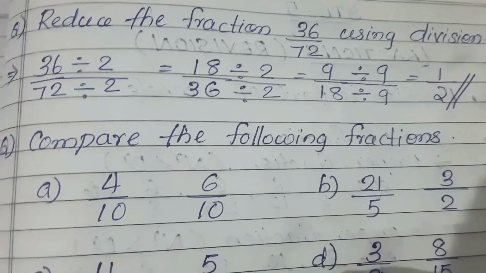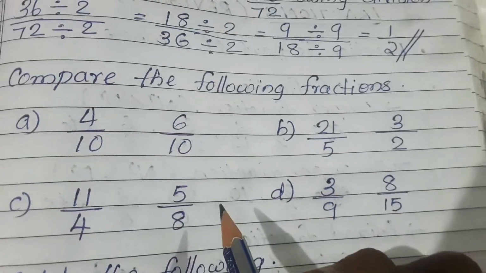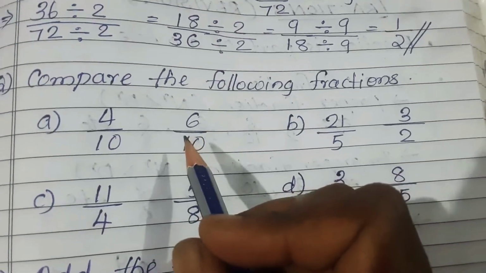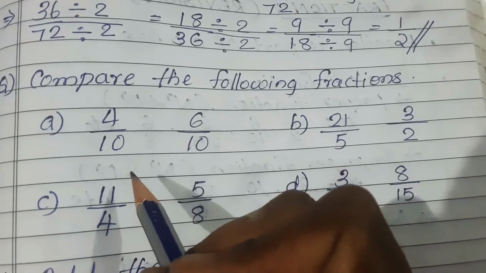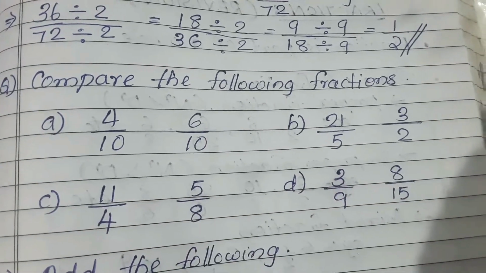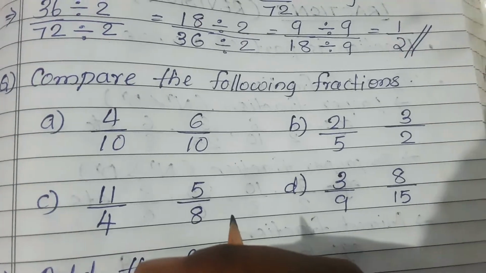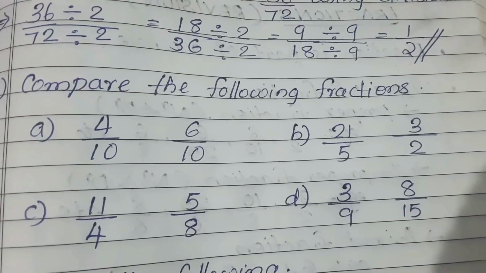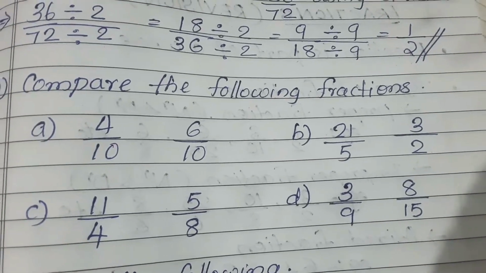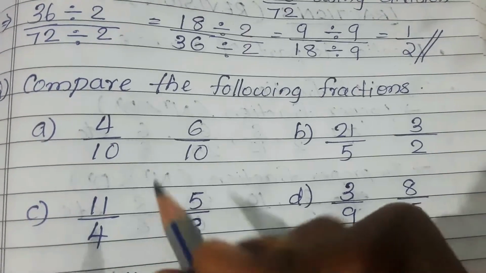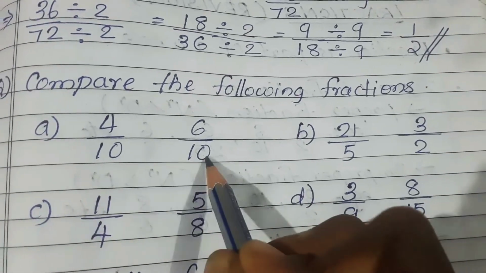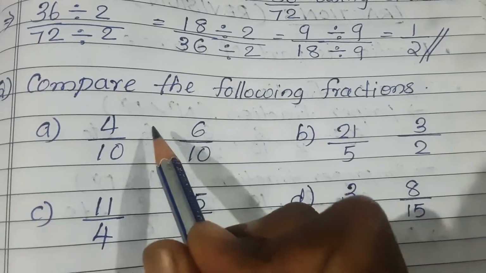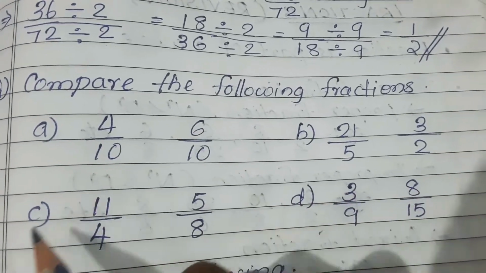Now we are moving to the next type of questions, that is comparison. Comparing fractions. So compare the following fractions. Look children, we know there are two types of comparison: the comparison of like fractions and the comparison of unlike fractions. The comparison of like fractions is very easy because like fractions have the same denominators. That's why we can compare the fractions by checking the numerators.